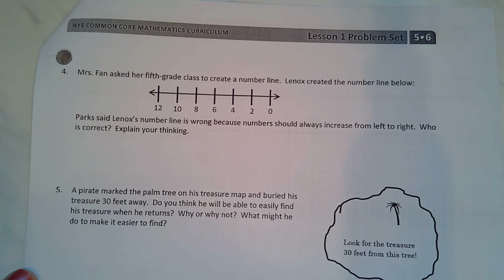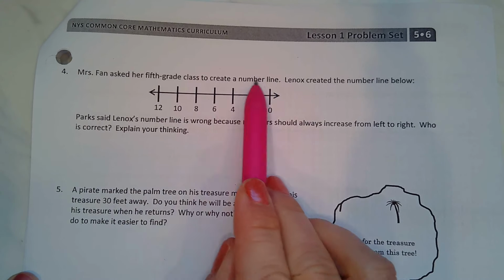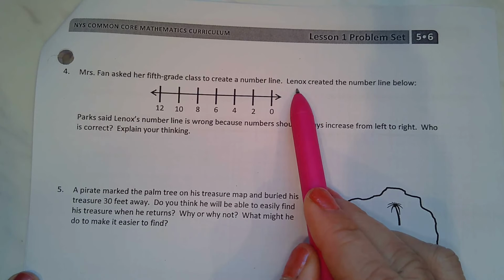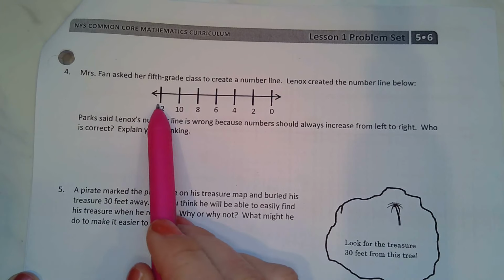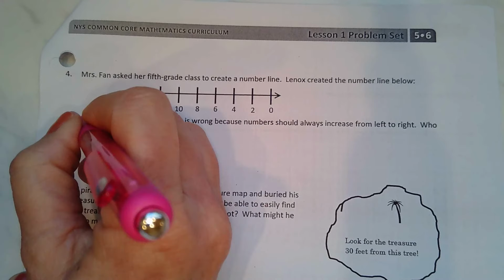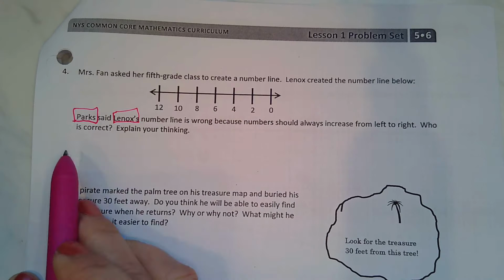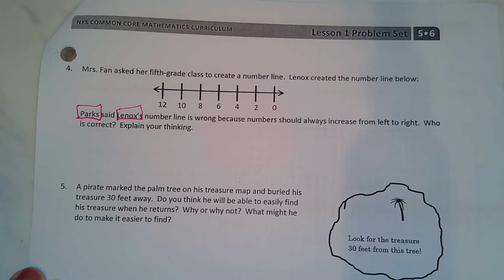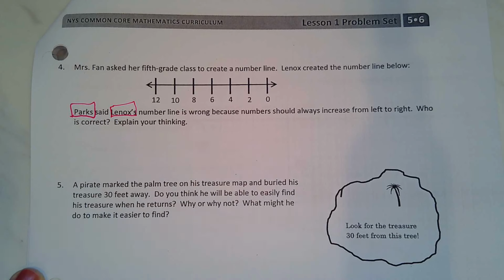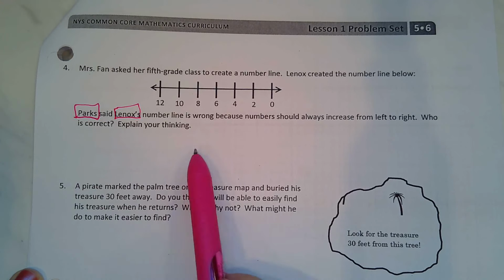Then we have problems 4 and 5. Problem 4, Mrs. Fan asked her 5th grade class to create a number line. Lennox created the number line below. Parks, so these are kids' names, Parks and Lennox. Parks said, Lennox's number line is wrong because numbers should always increase from left to right. Who is correct? And explain why.